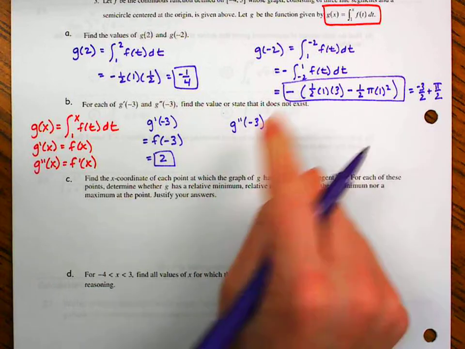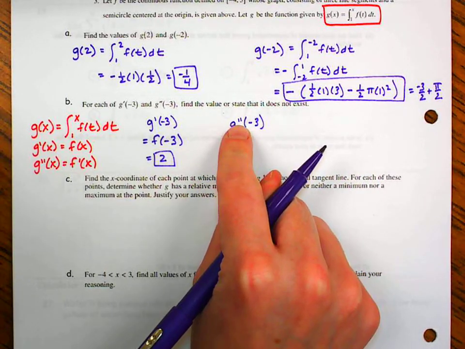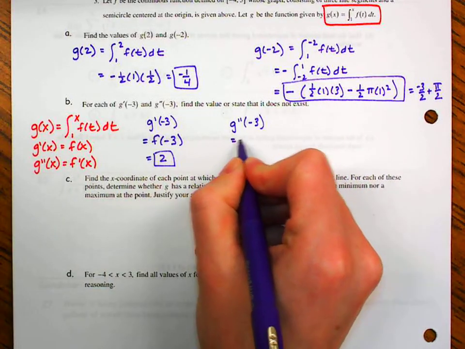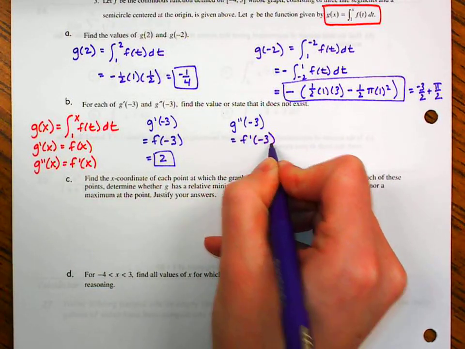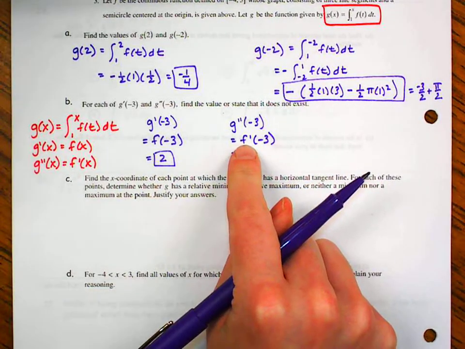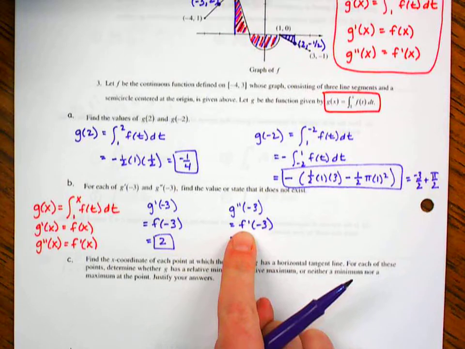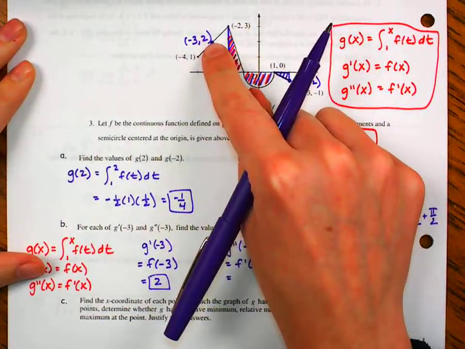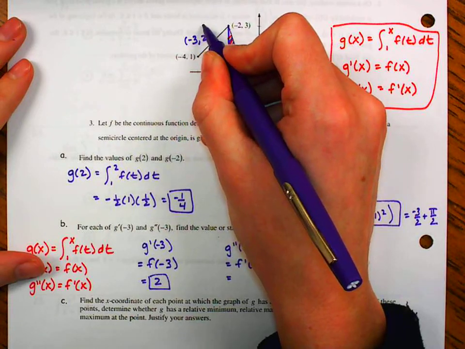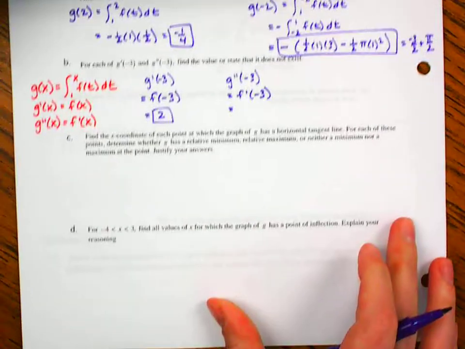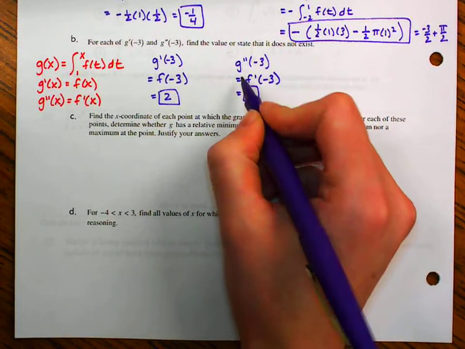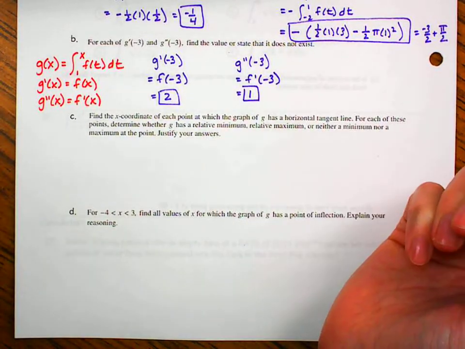So now I want to know information about the second derivative. Well, we have that connection. The second derivative of g is equivalent to the first derivative of f. So really I just want f prime of negative 3. Well, wait a minute. If my graph is f and they want f prime, that's the slope of my graph at negative 3. So if I go up here, I want my slope here. Well, it's on a straight line, so I'm just doing rise over run. Rise is 2, run is 2, so my slope is 1. Again, because of my equal signs, it's clear that this answer goes with the second derivative.